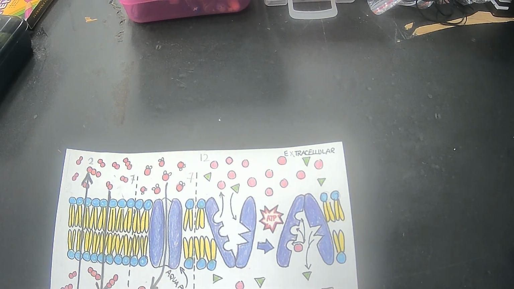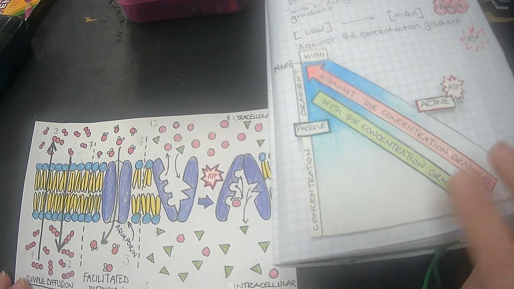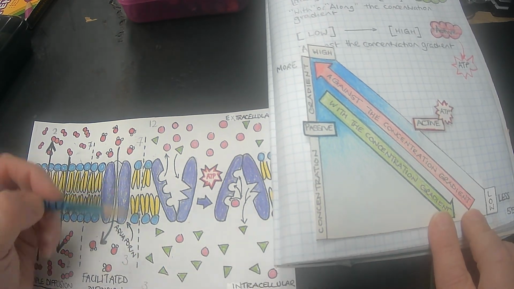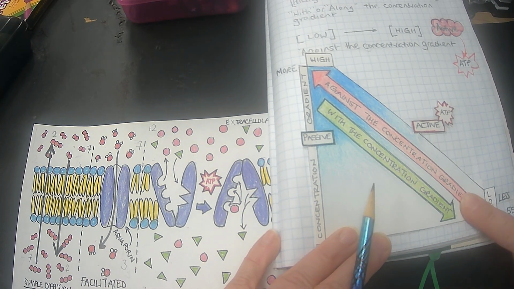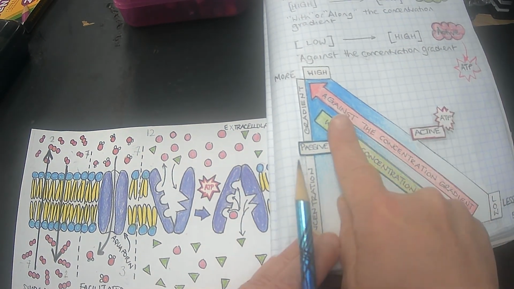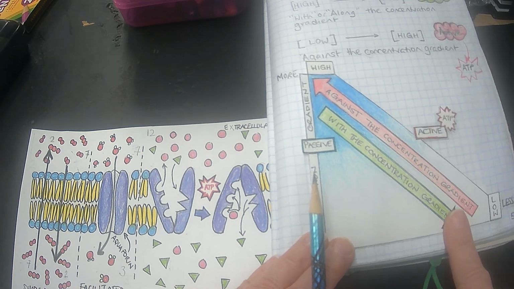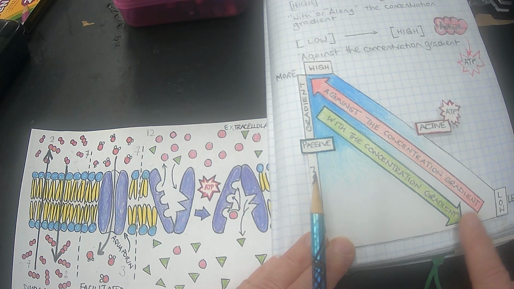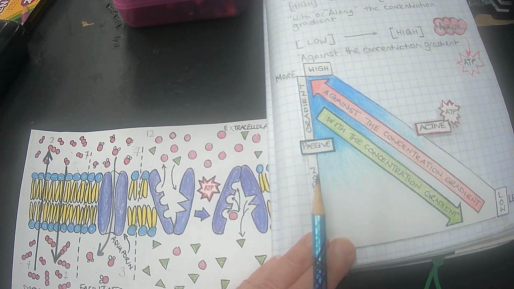So, unlike oxygen, carbon dioxide, and water, when you're talking about sodium, we are going from the low number to the high number. We are going from low to high. We are going against the concentration gradient. And if you remember my story about sledding and my coccyx, you will know that when you go uphill, it takes a lot of work.